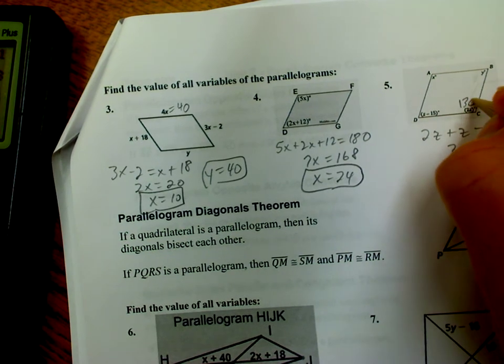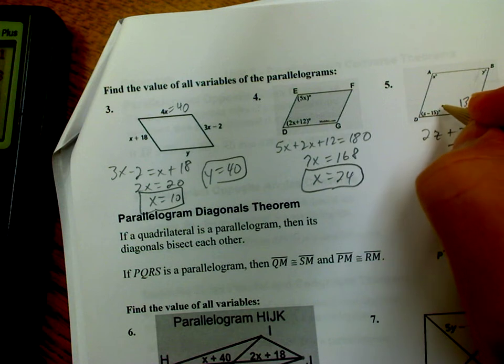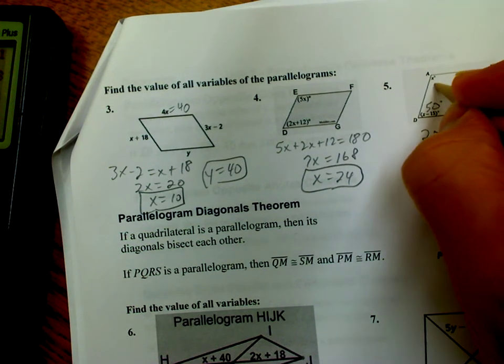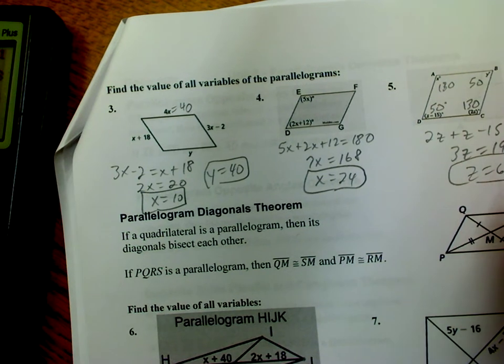So this would be 130. 65 minus 15 is 50. So that we did it right, those add up to 180. So 50 and 130. So x is 130, y is 50.